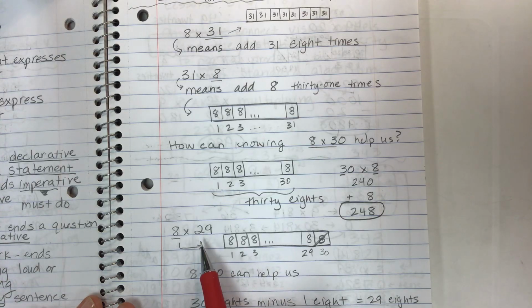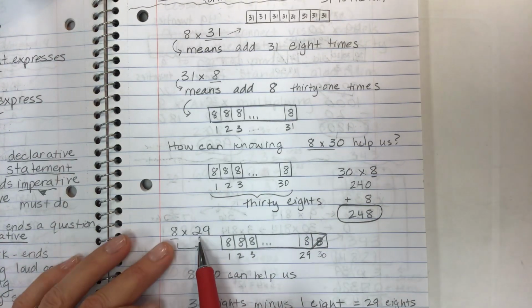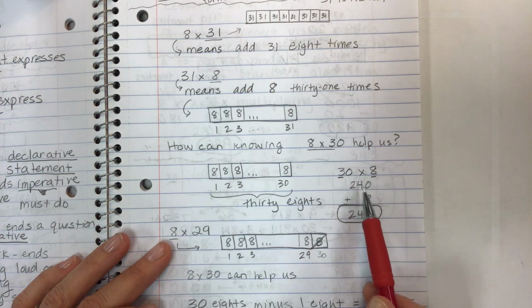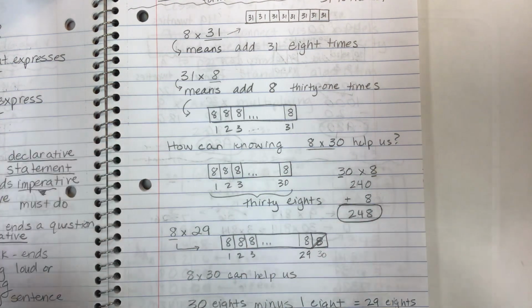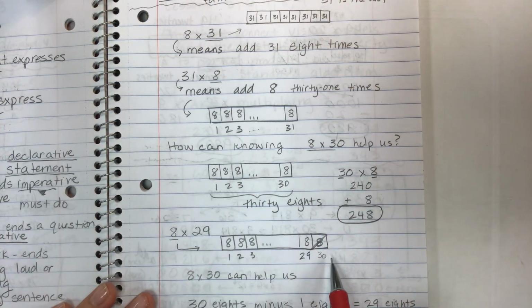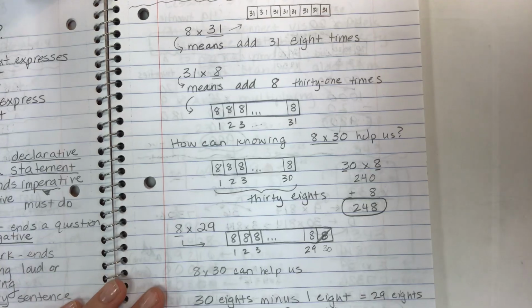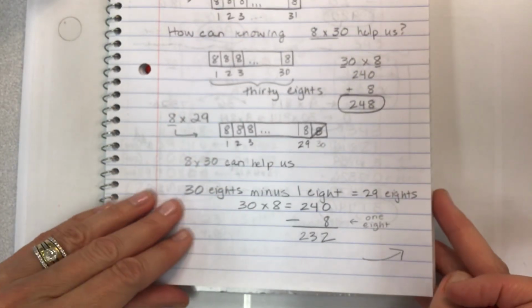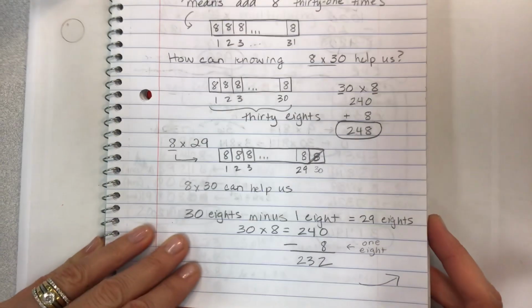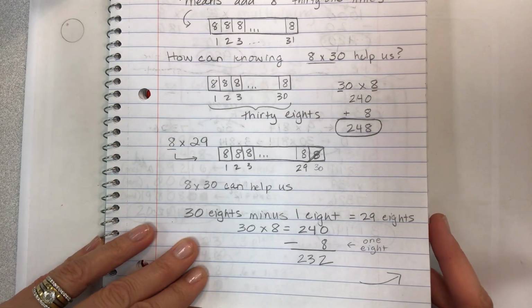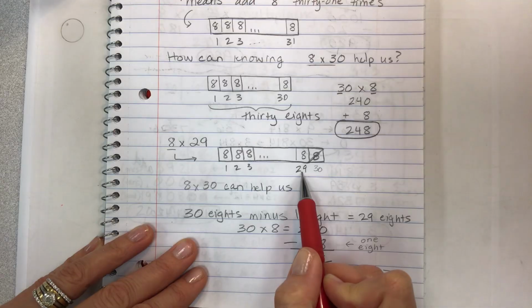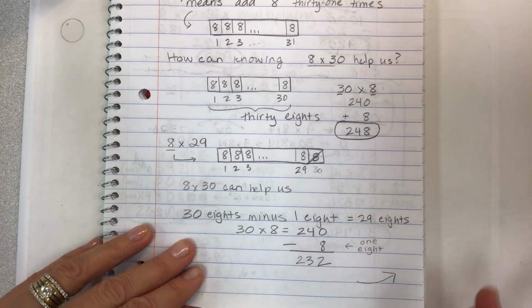What if it's 8 times 29? The idea is to know what 8 times 30 is anyway, and then take off an 8 at the end. Still, knowing what the product is from 30 times 8, and then taking off an 8, can help us. So here we have just another example: 38 minus 1 eight equals 29 eighths. That's where I'm getting this. And it'll just help us.